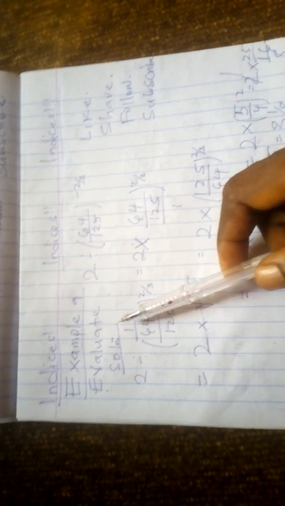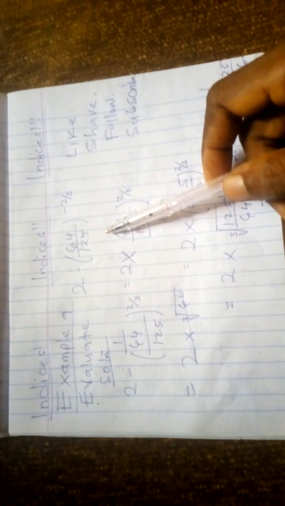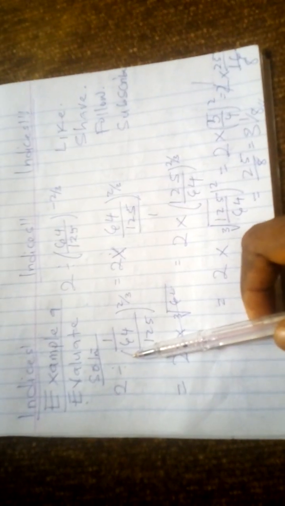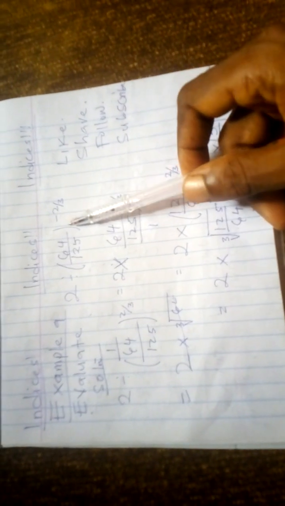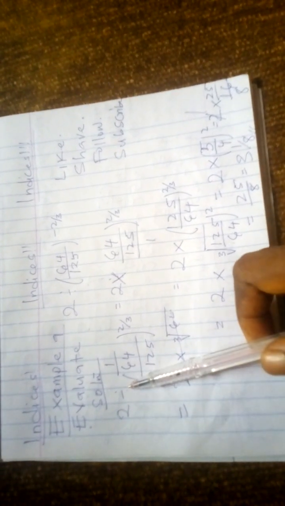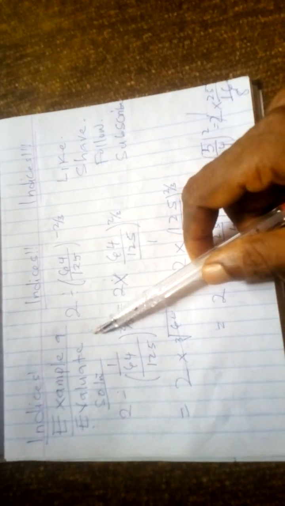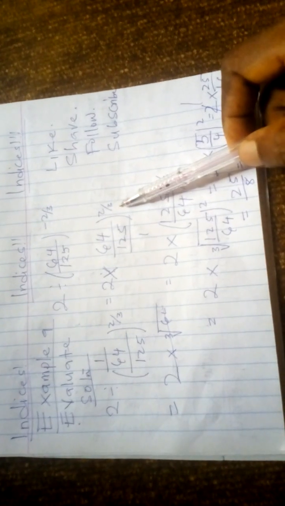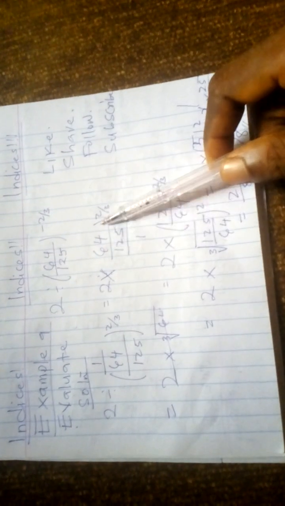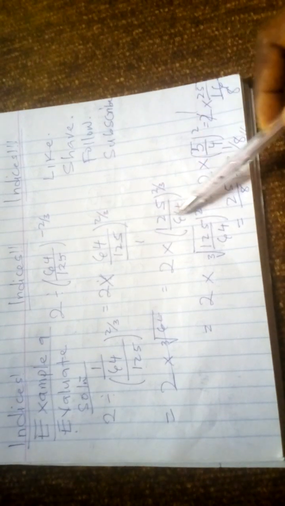Over to problem 9. Here we are. 2 divided by this number. So the first thing you do here is, first of all, this is a minus sign, and that is the reciprocal of this. Now what happens there is that this division sign will change to a multiplication sign. Everything you have here will go up, and the 1 will do what? Will come down. From here, you take the cube root of this number raised to the power of what? 2. We have done that before.